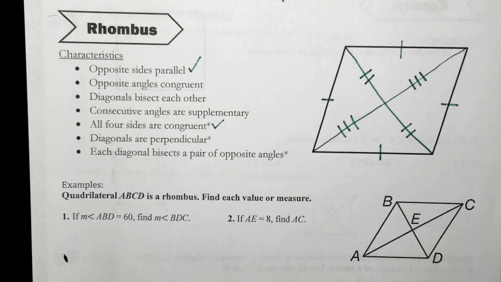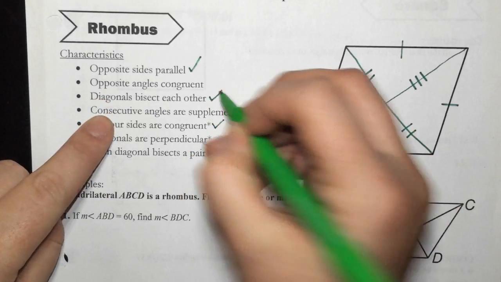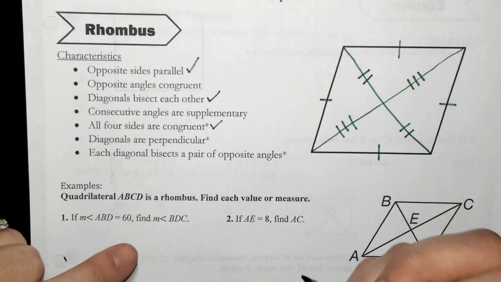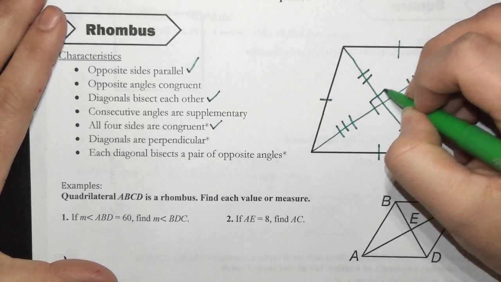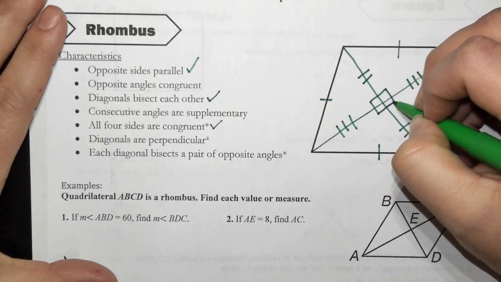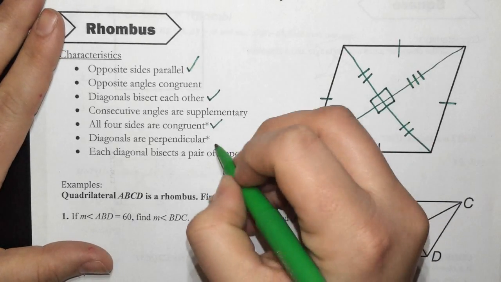So you said the ones with three equal to each other, two equal to each other, and the ones with one equal to each other. So we have that the diagonals bisect each other. Okay, here's one more thing. All of these diagonals are perpendicular, which means all of the angles in the middle are how many degrees? 90.